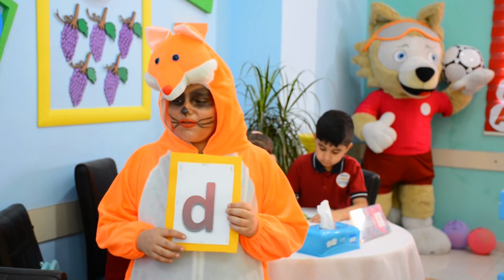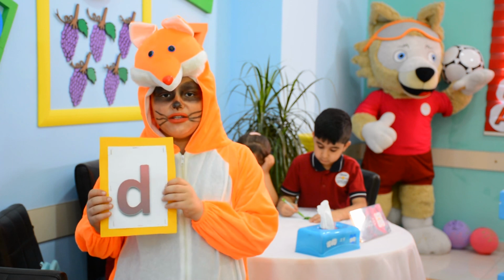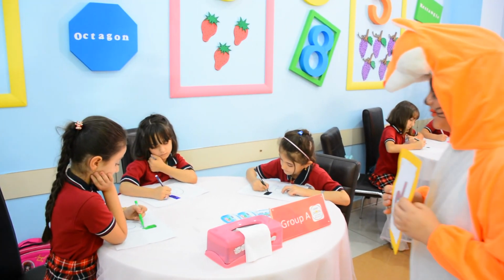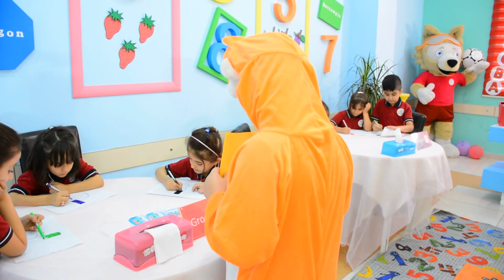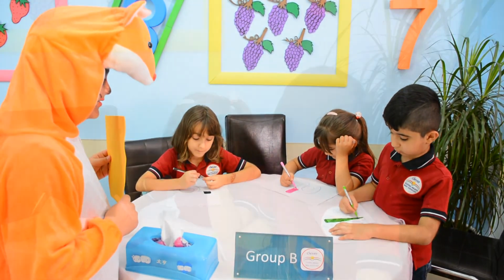Let's do many alphabet activities. The first alphabet activity is color alphabet activity. Good job. Very good. Well done.